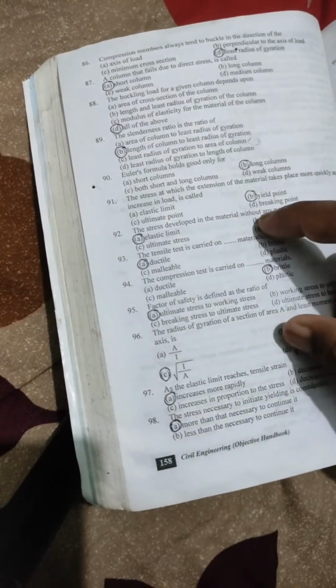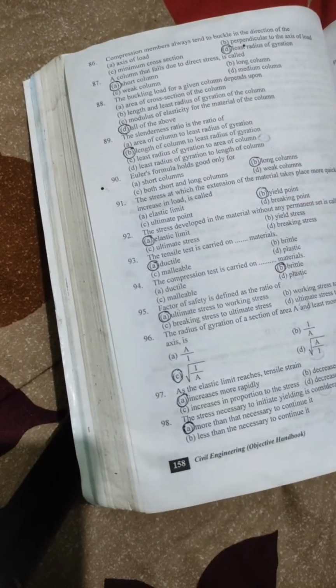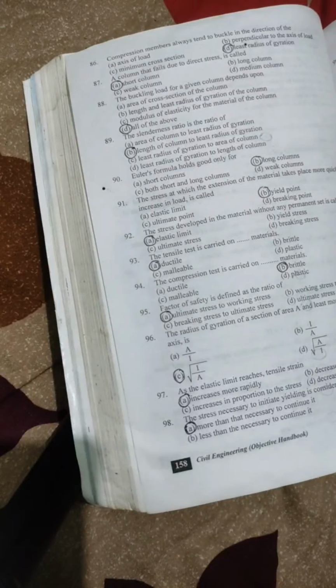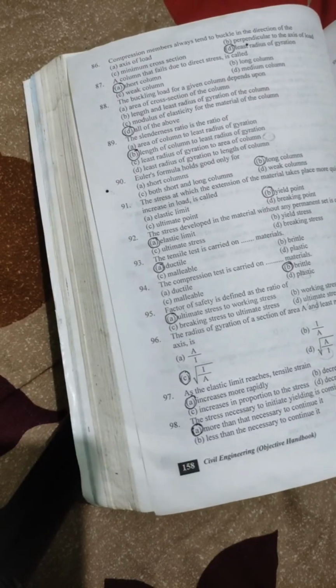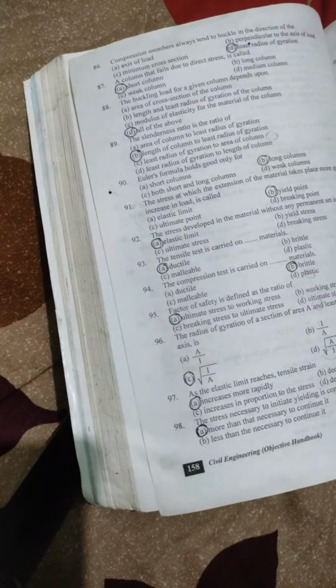Euler's formula holds good only for long columns.